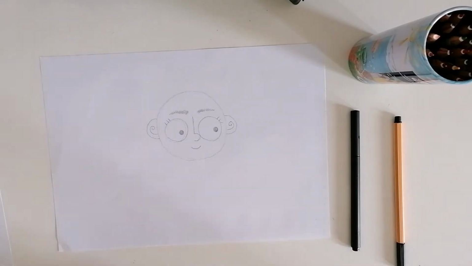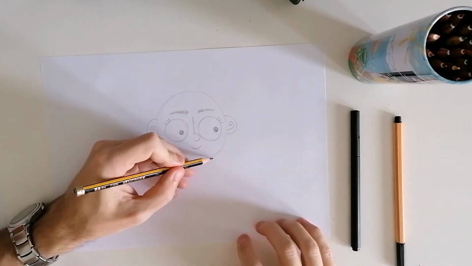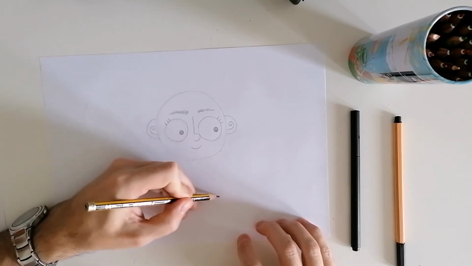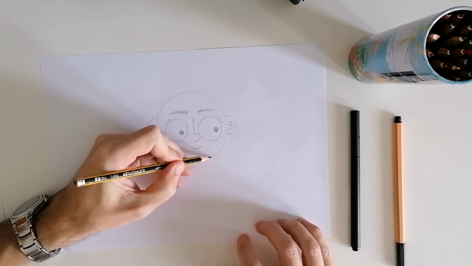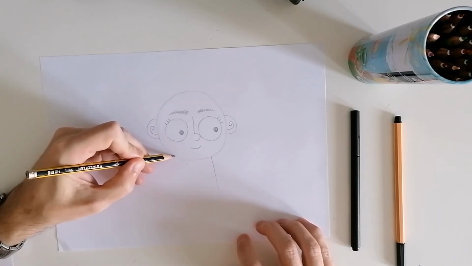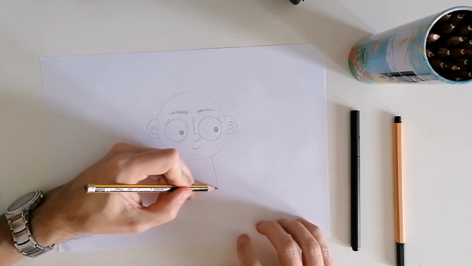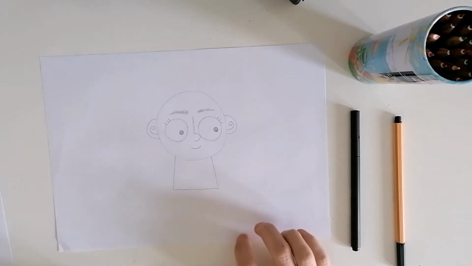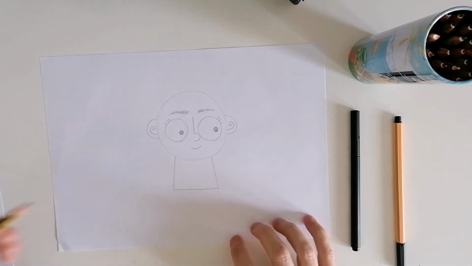Now, for the body, we're going to start next to the head here, and we're going to draw a rectangle coming down. Now the rectangle needs to get a little bit wider as it goes down. So starting one side, getting a little bit wider, and then finish it off with a straight line, which makes a rectangle like that. That's going to be my body. Then I'm going to add some legs.